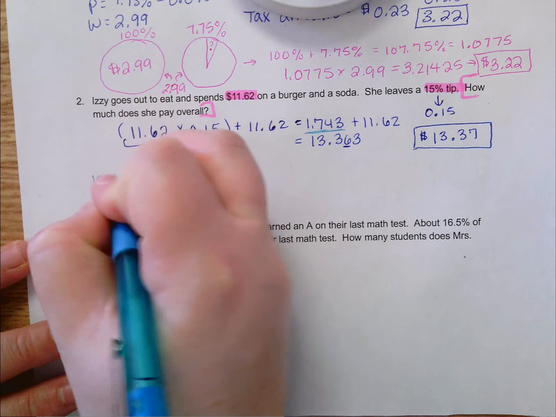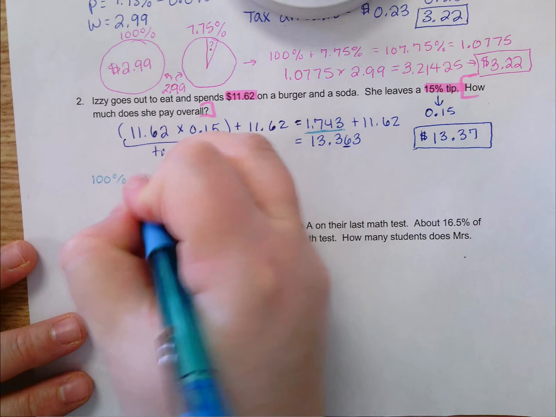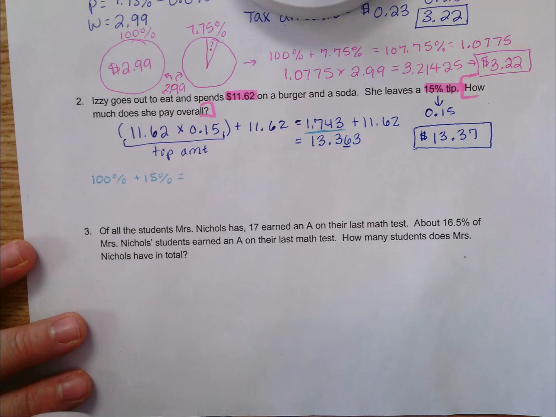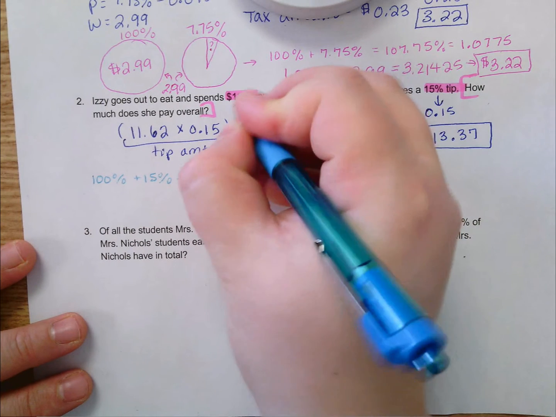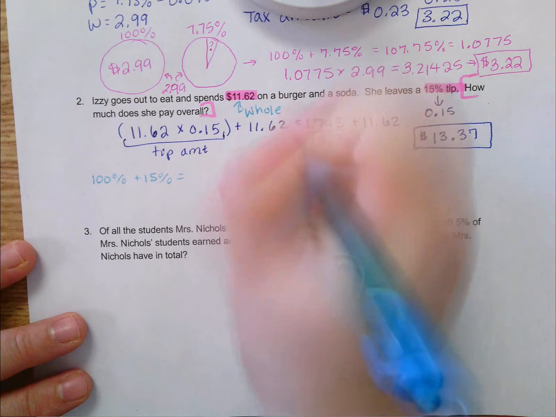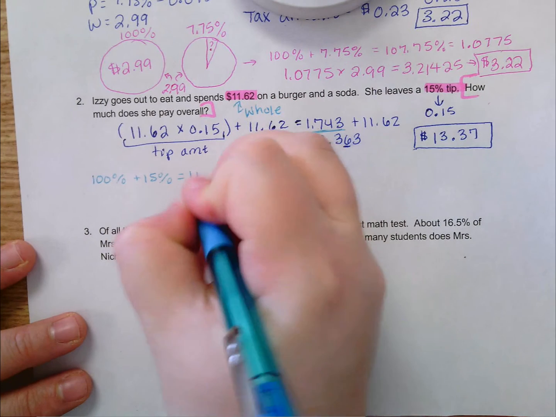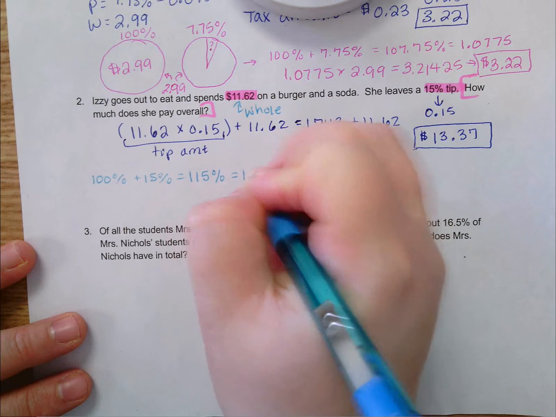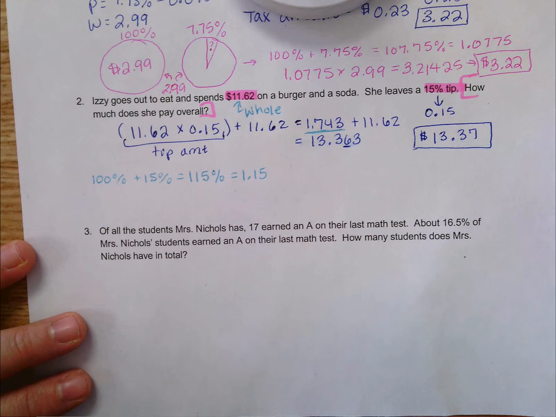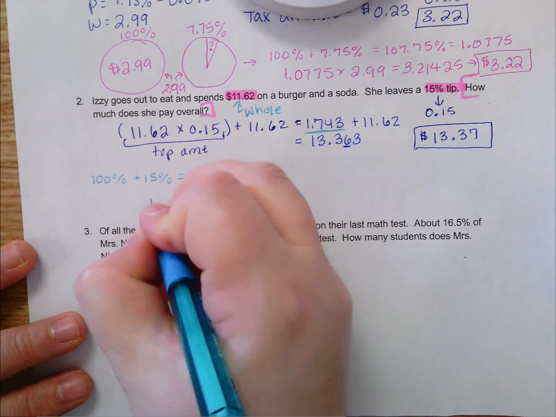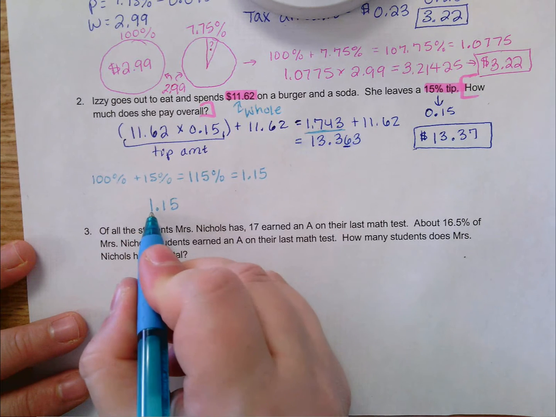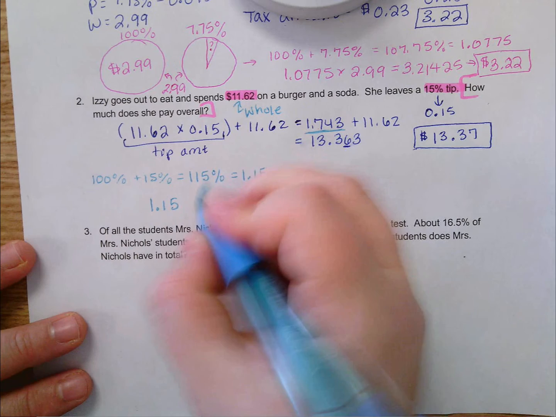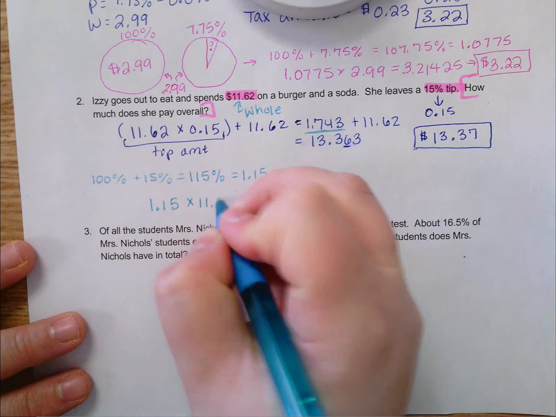of her food, plus she's going to pay another 15% of her food. I can add those because I'm talking about the same whole. For both times, the whole is $11.62. So I'm talking about 115%, which I know I can write as 1.15. So the other way I could approach this problem is take 1.15, that 1 represents my food, 0.15 represents my tip, and multiply by my cost.